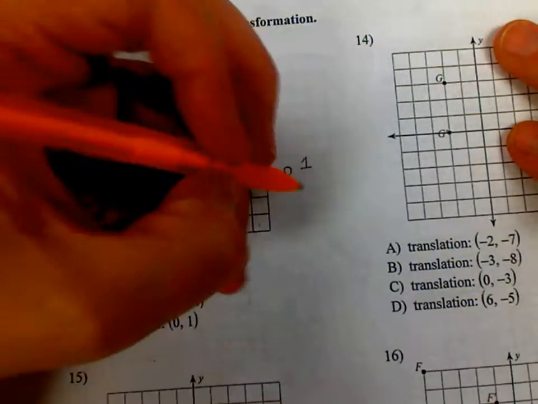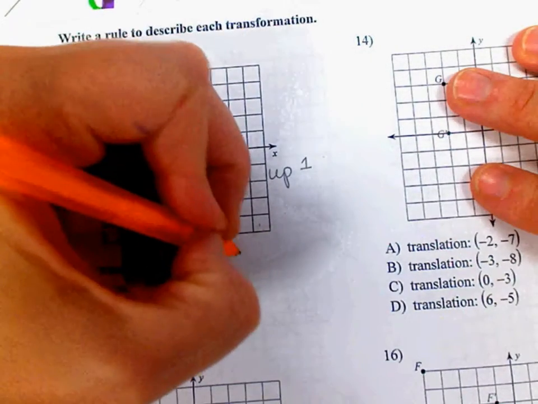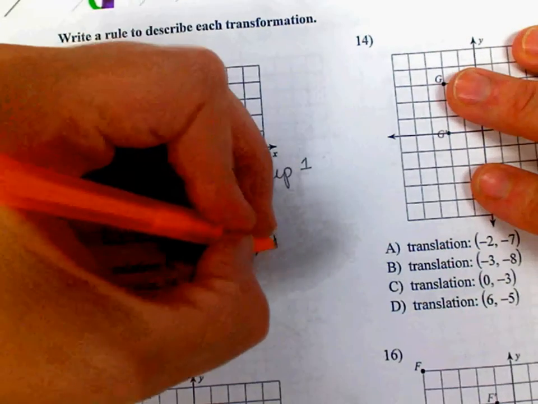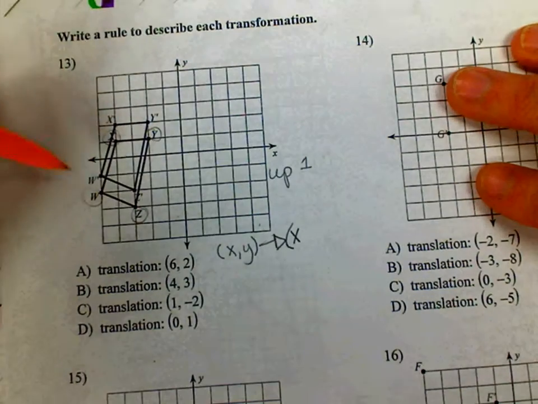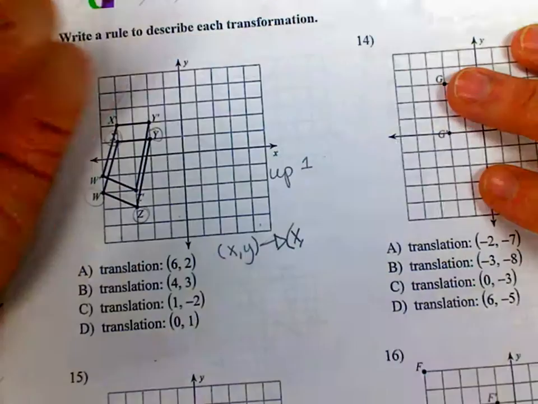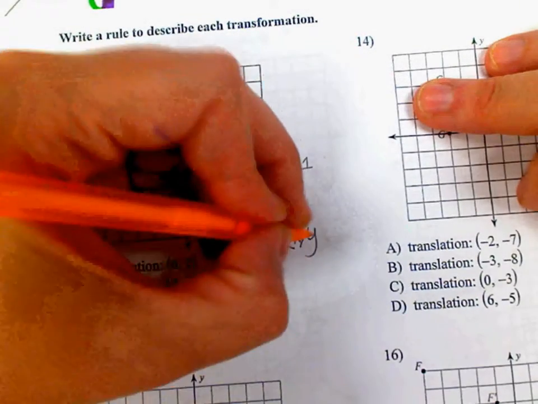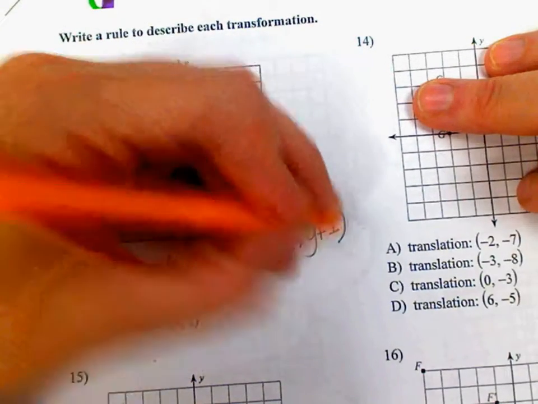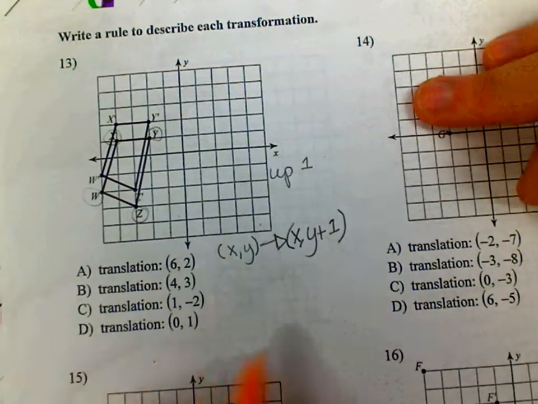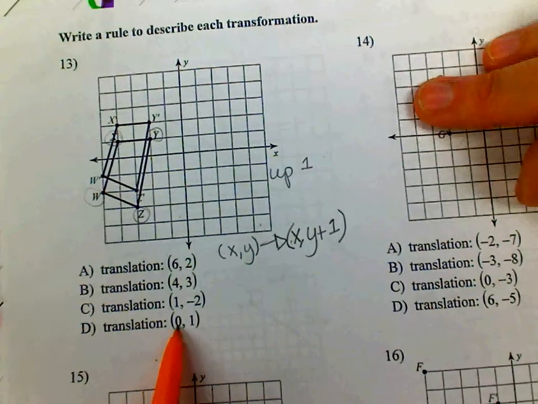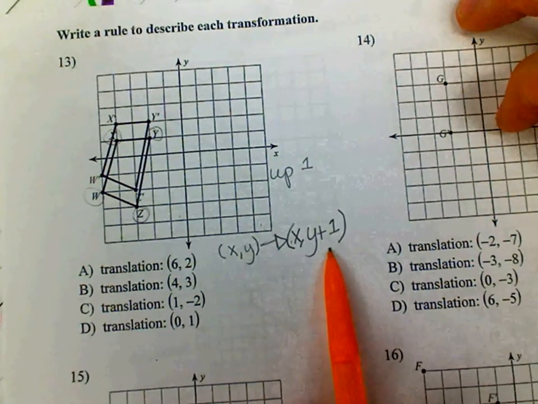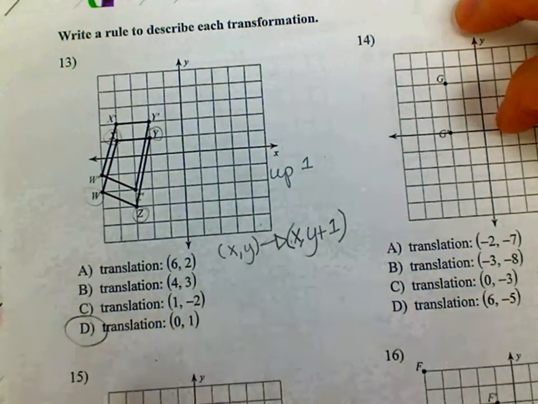So the only thing it did was go up 1. The way that you write that as a rule is x, comma, y, arrow. X stays the same. It didn't move left or right. So just write x, comma, y plus 1. So for x, it was like plus 0. It didn't move at all. So the x needs to be 0, and the y needs to be a positive 1. That's D.